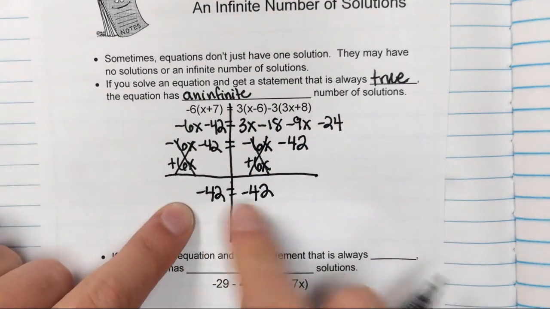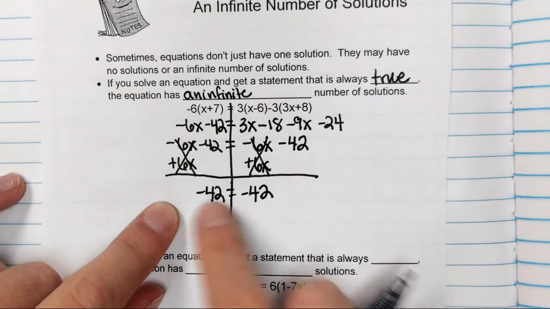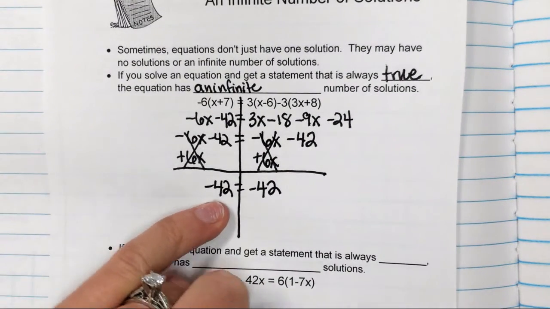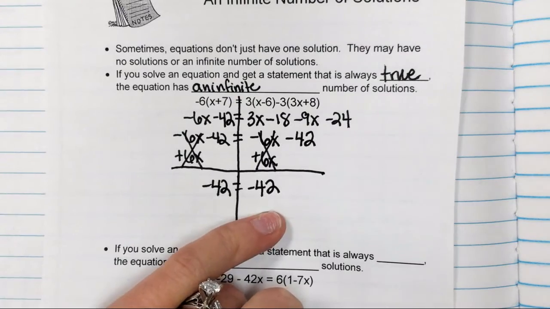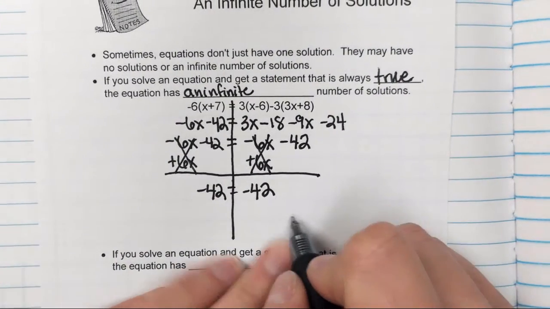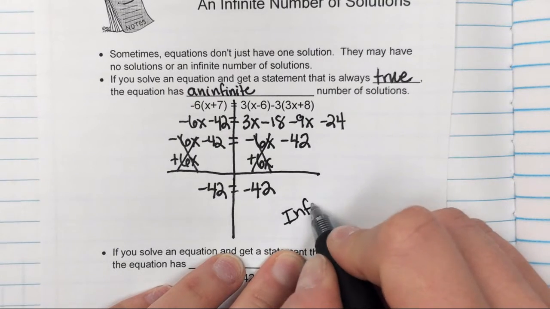And this is something that is always true. I have two identical numbers on each side of the equal sign. Negative 42 will never equal anything besides negative 42. So that, again, is an always true statement. This means that there are an infinite number of solutions.